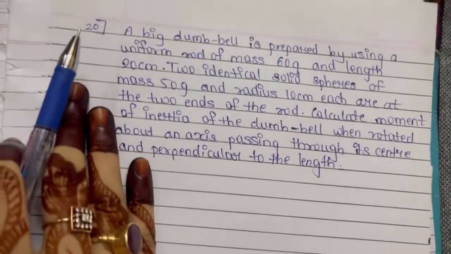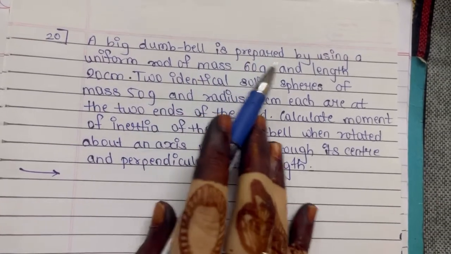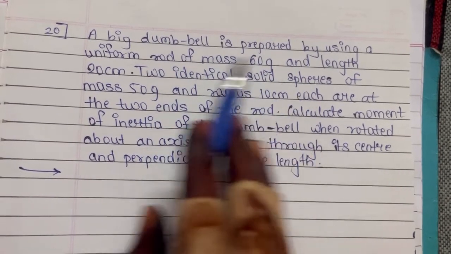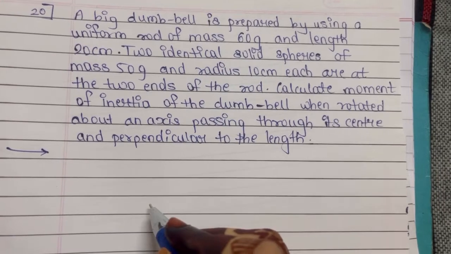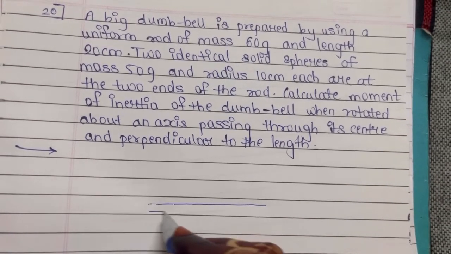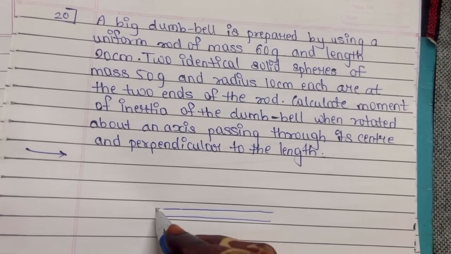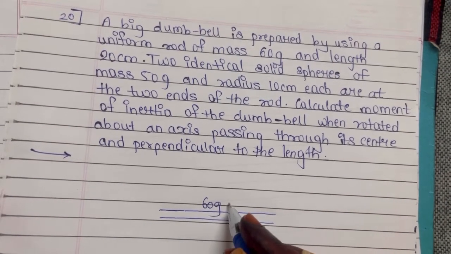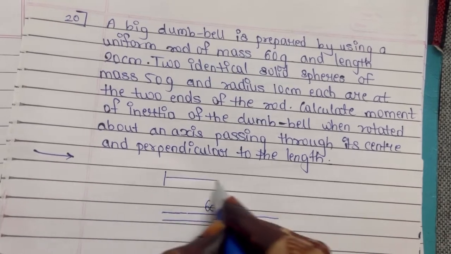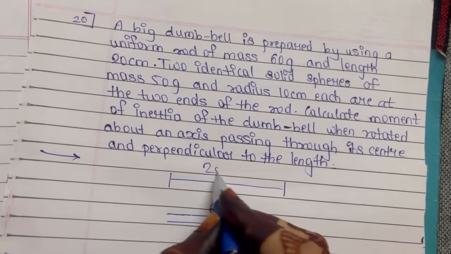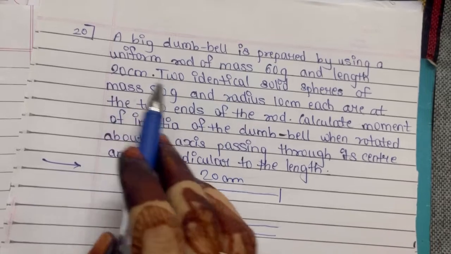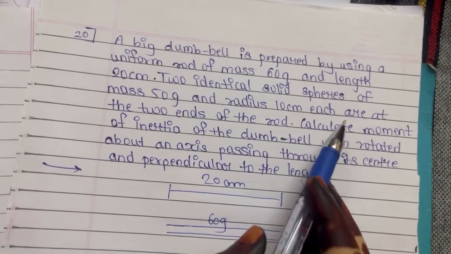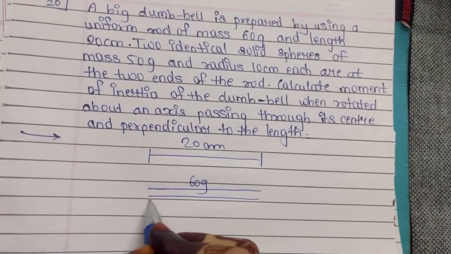Starting with numerical number 20, a big dumbbell is prepared by using a uniform rod of mass 60 gram and length 20 centimeter. Here you have a rod whose length is 20 centimeter and mass is 60 gram. Mass is 60 gram and length is 20 centimeter, means from here till here it is 20 centimeter. Two identical solid spheres of mass 50 gram and radius 10 centimeter each are at two ends of the rod.